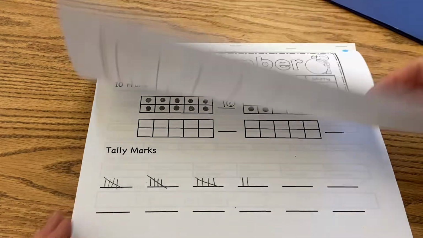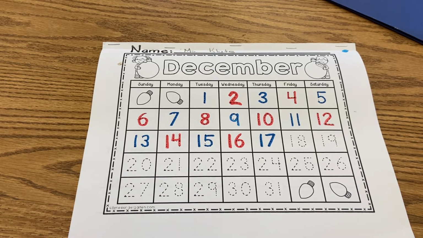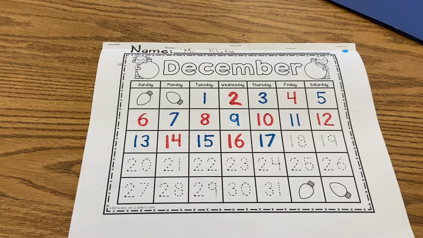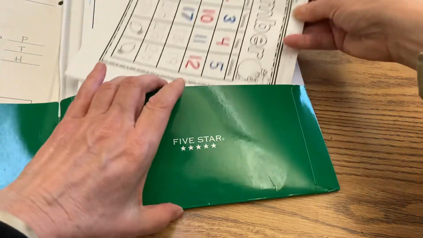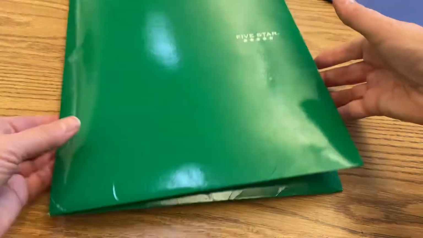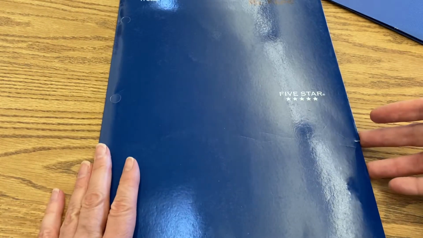This is going inside the green Go Back folder from me. And make sure you give that back to me so that I can grade this for you. So we did an A-B pattern to show December with our odd and even numbers, okay? So this is going to go in the green folder. We're all done with that. Then you need to find your blue folder. This is your solid blue folder. This is your new materials folder.